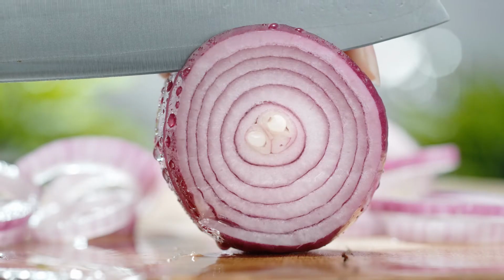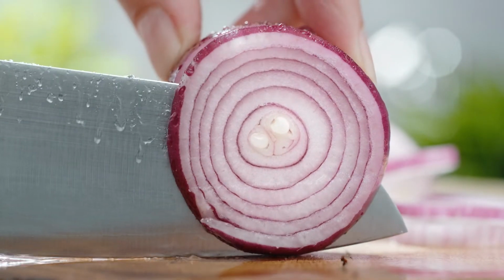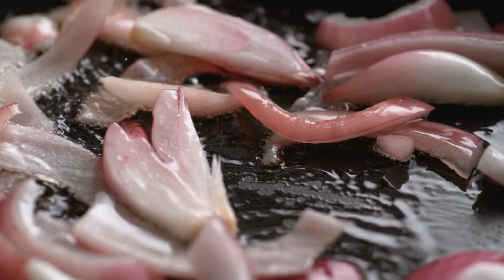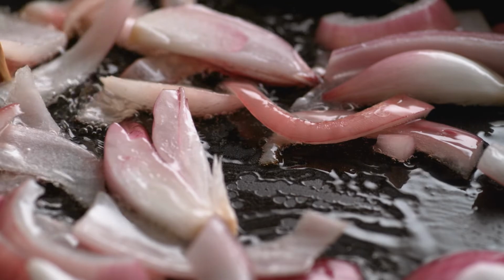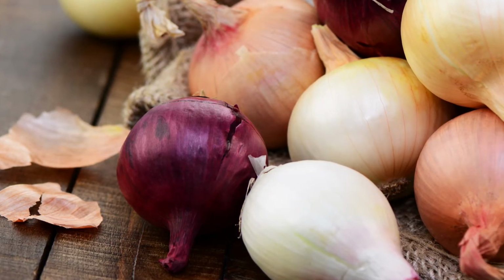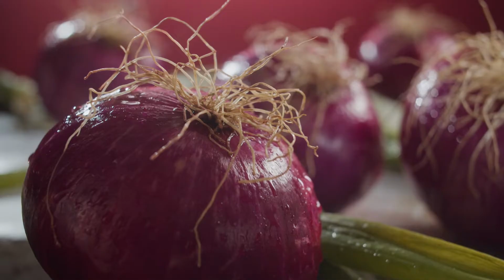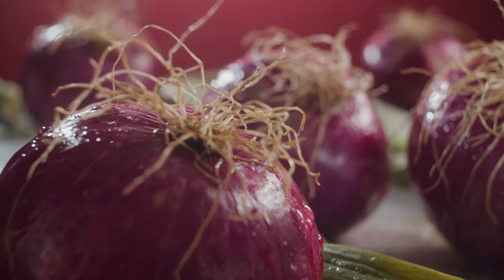Onions are a staple ingredient in many kitchens around the world. They have a strong, pungent flavor and are used in a wide variety of dishes, from soups and stews to salads and sandwiches. Onions come in different sizes and colors, including white, yellow, and red. They have a papery outer skin and a fleshy inner layer.